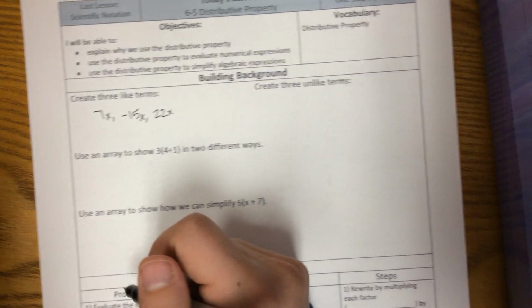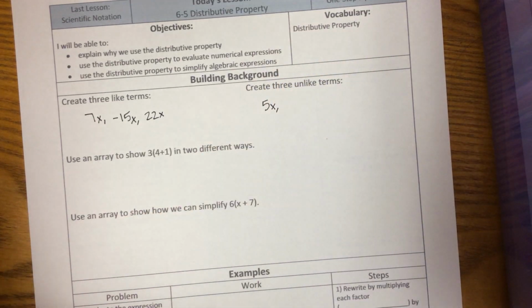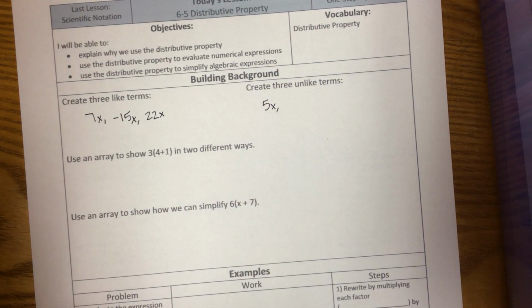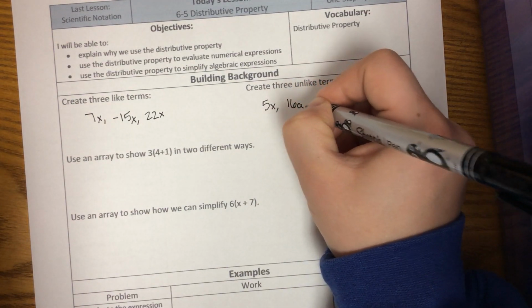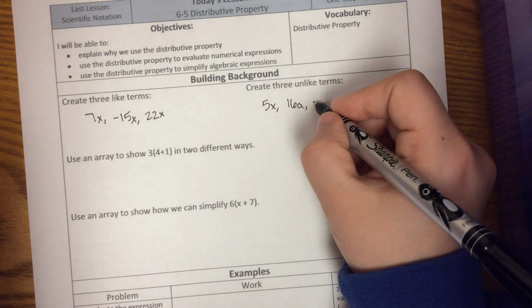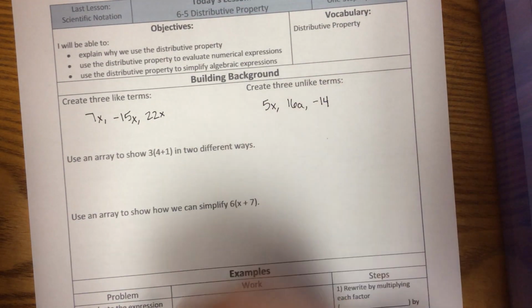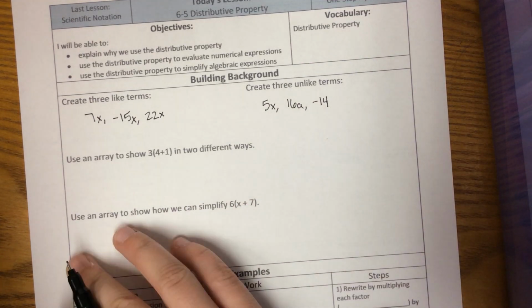Create 3 unlike terms. So if I stick with that x, I could start with 5x. Now what's something I could not add to 5x? I couldn't add a's, so we're going to say 16a. I also cannot add constants, so like negative 14. Things that don't have variables. So none of these I could add together. They're unlike terms.